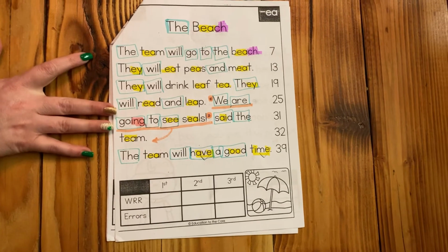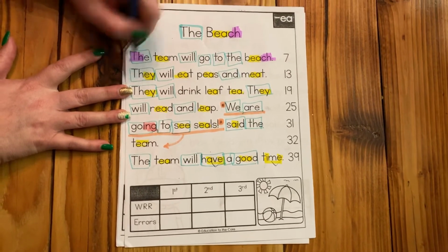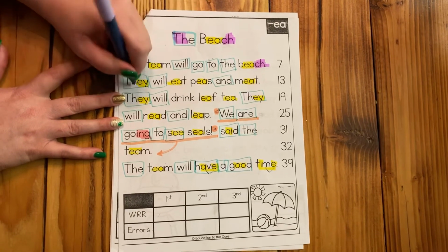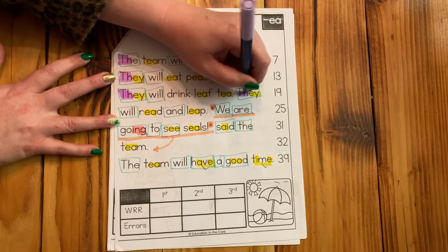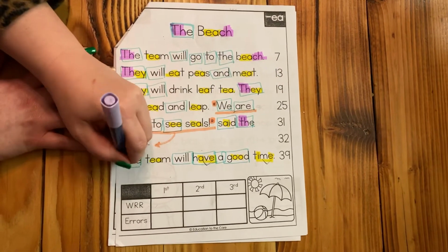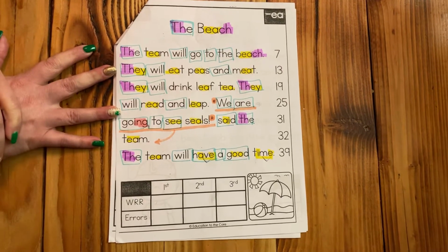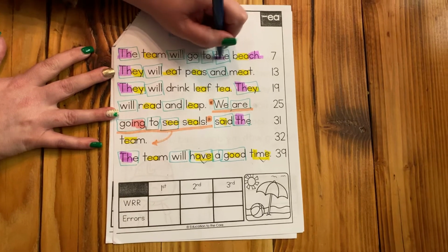Checking your passage to see if you see any others. Right here, you have your THs. So we're going to highlight all of those because those are going to make a different sound. Oops, I forgot one. Sorry, friends.